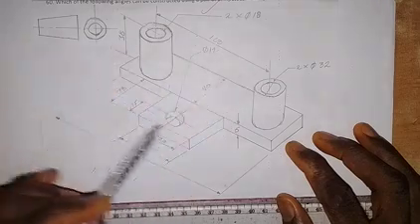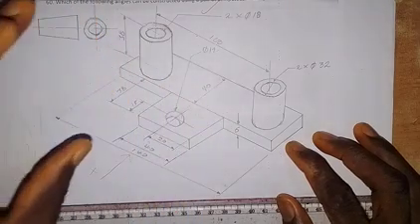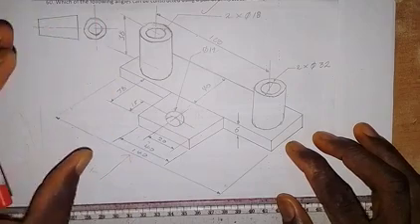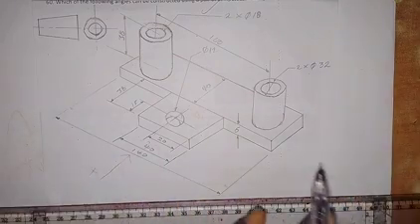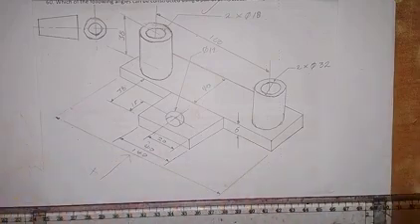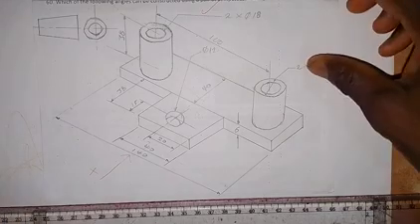So we are going to make use of all these dimensions to produce the orthographic views of this object in first angle projection. We draw the front elevation, we have a video for that. We draw the plan, we have a video for that. We draw the end elevations, the right end elevation and left end elevation. We have a video for each of them so that the work will not be too cumbersome. Okay, so let's start and see how it goes.